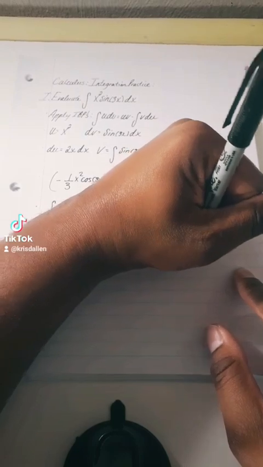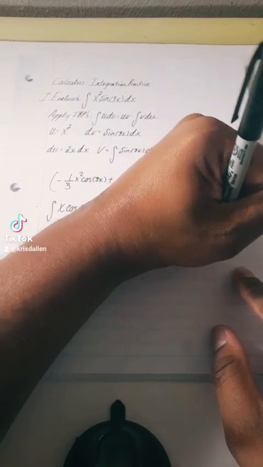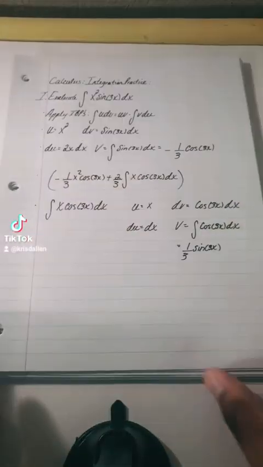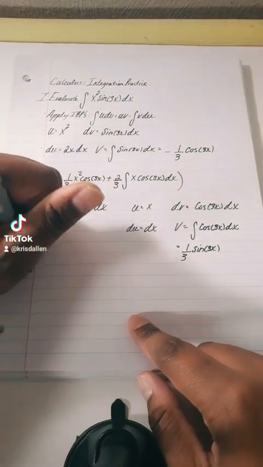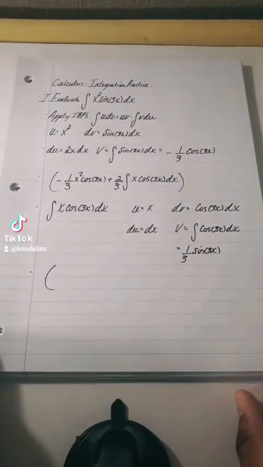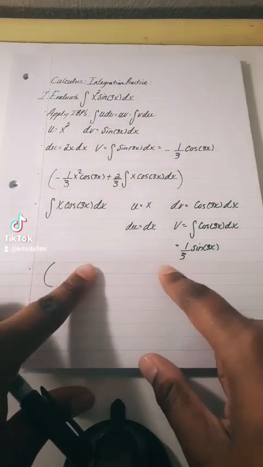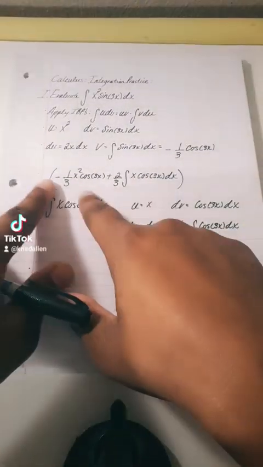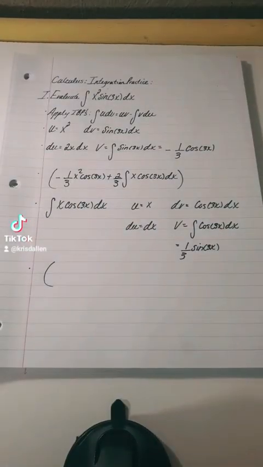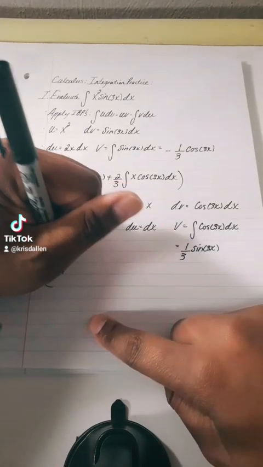That's just 1/3 sine of 3x. So when we do the second by parts, I'm not going to connect everything at one time. I'm going to just do my second by parts, finish that out, and then I'll go back and connect it to the left-hand side of my first by parts. That's the way I prefer to do it, so that it doesn't get confusing.